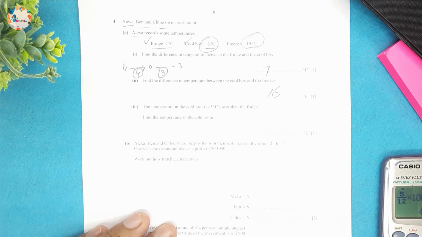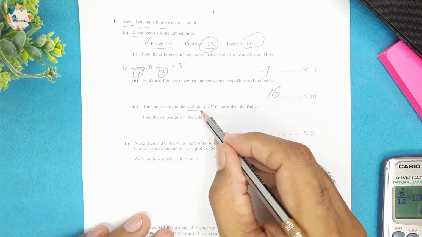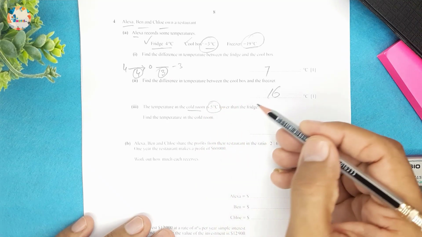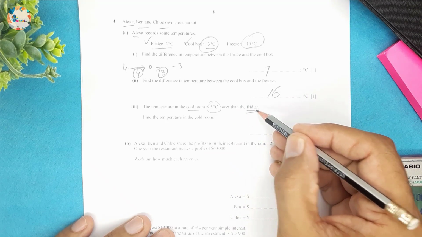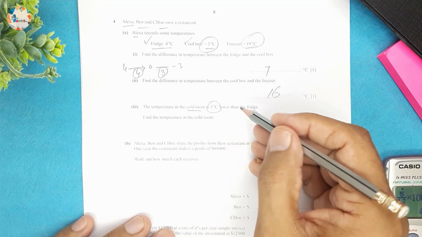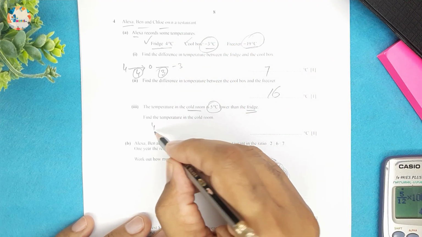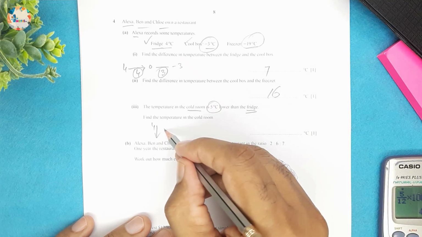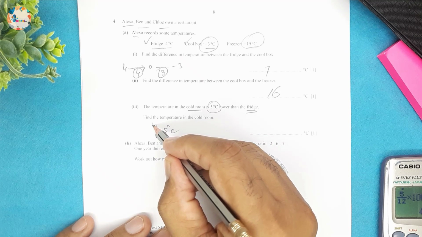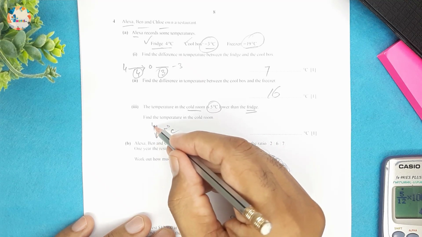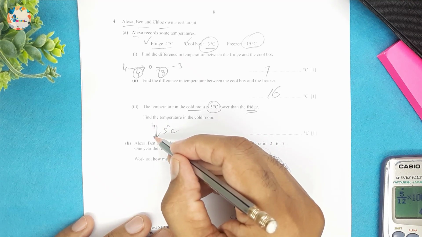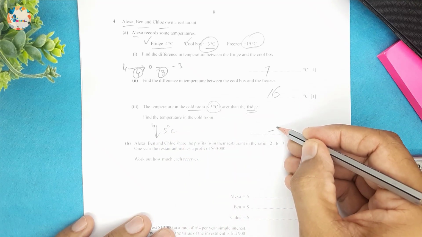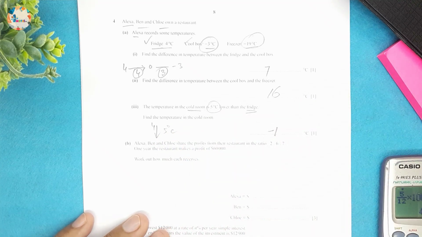And then the temperature in the cold room is 5 degrees Celsius lower than the fridge. Fridge temperature is 4, so from 4 lowered by 5 degrees Celsius. So by 4 degrees it will reach 0. From 0, 1 more degree it will be -1 degree Celsius.